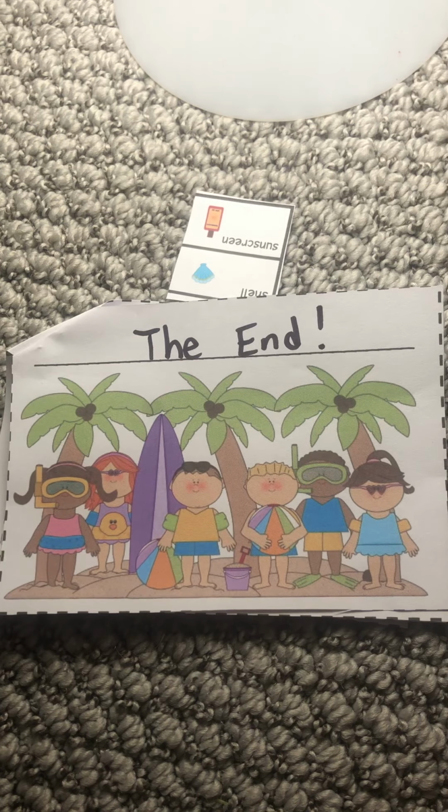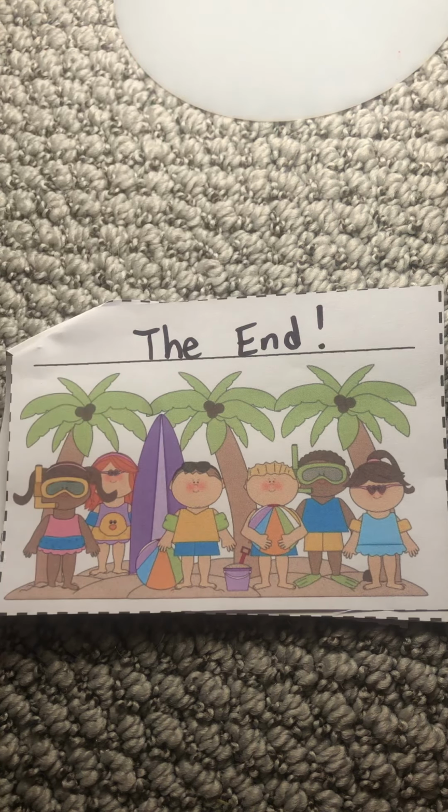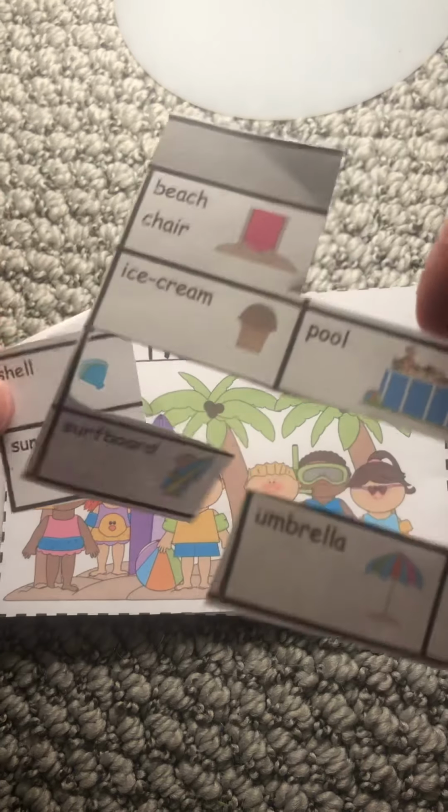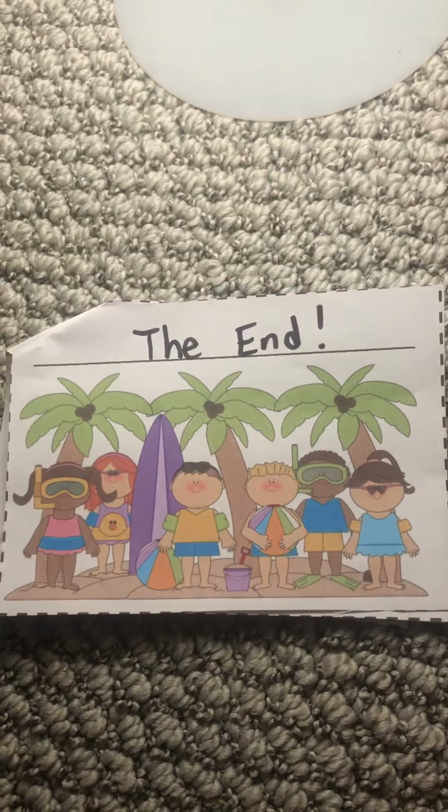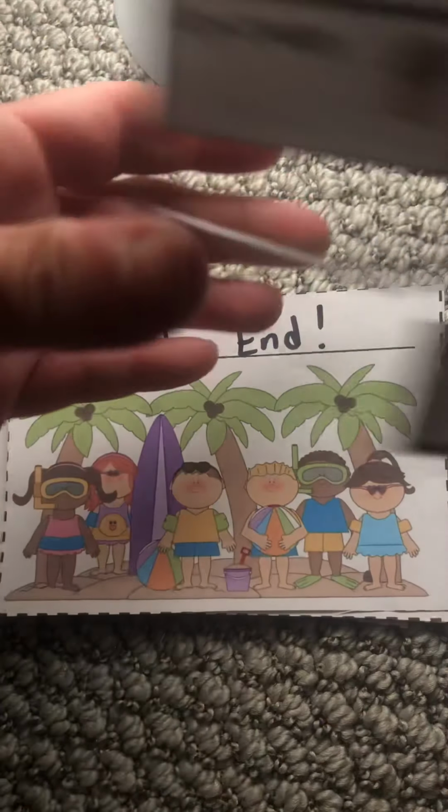Good job. Now there's still some words left over from the word box. If you wanted, you could make up your own picture story. So you could add a name and say that they took one of these other things to the beach.